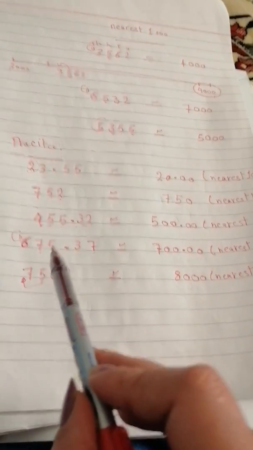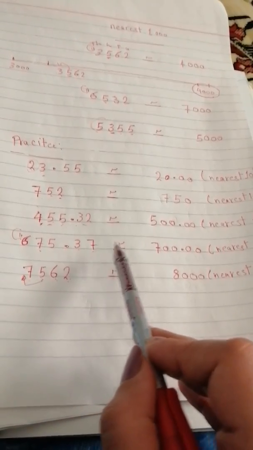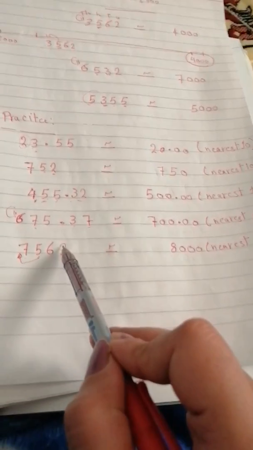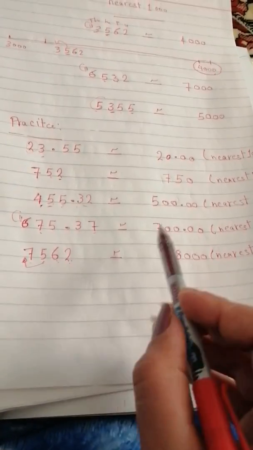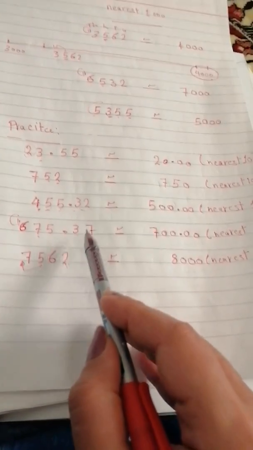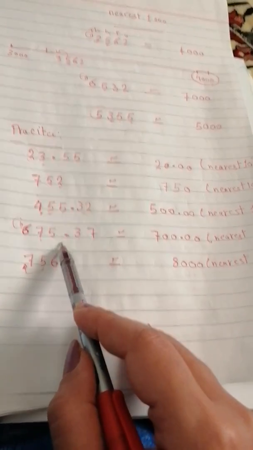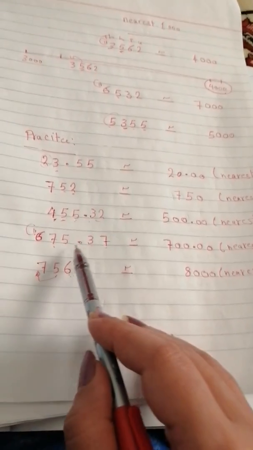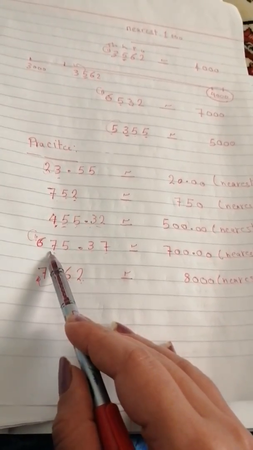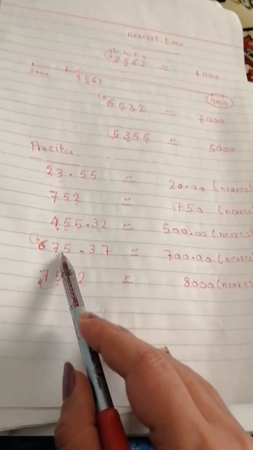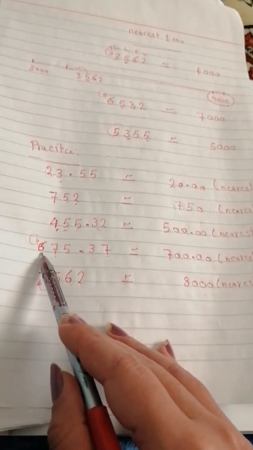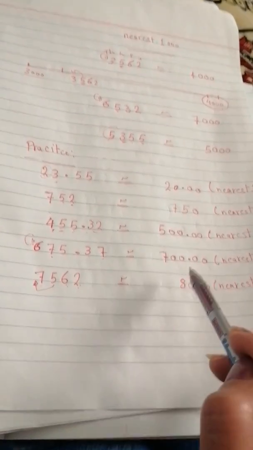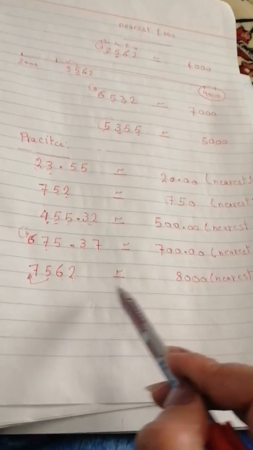The number is 675.37, nearest to 100. It will go back to zeros, and the decimal point, don't forget, and 5 will go back to 0 in the unit, and 7 in the tenth back to 0 again. 7 is more than 5, so give 1 to the 100, 6 plus 1 will be 7. The number is nearest to 700.